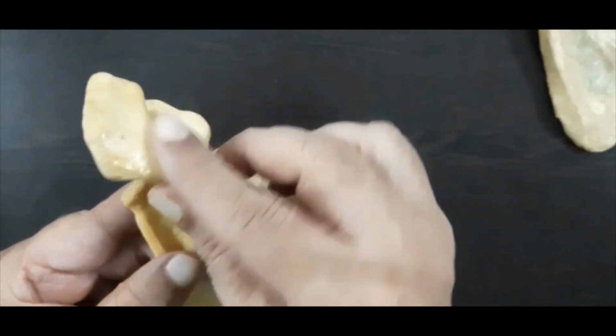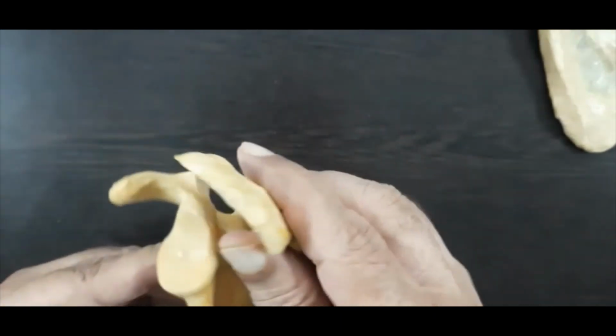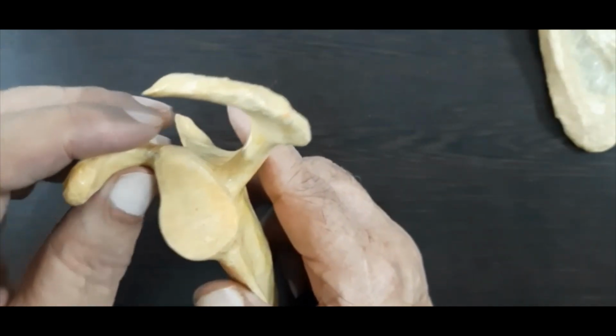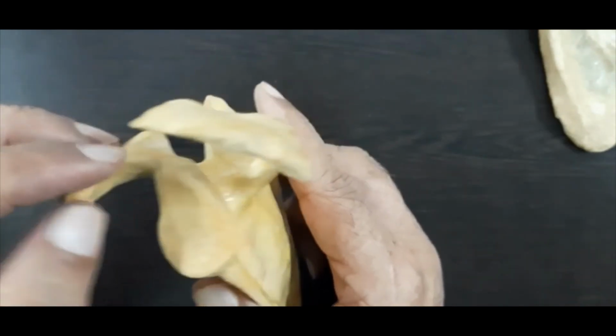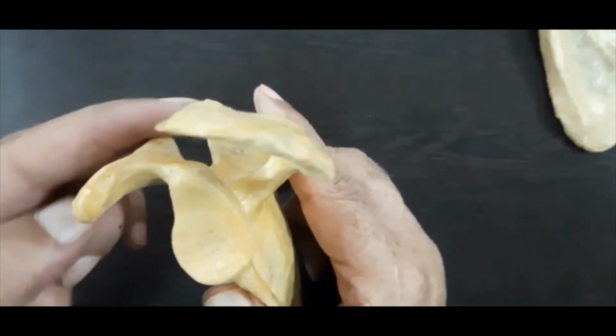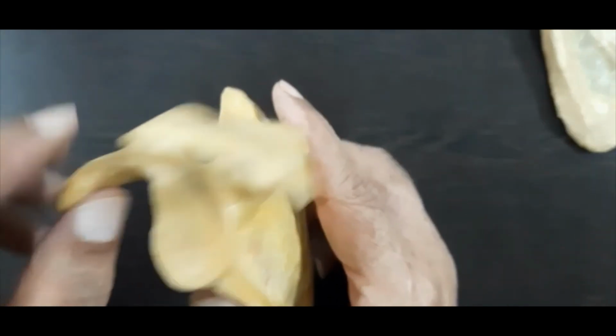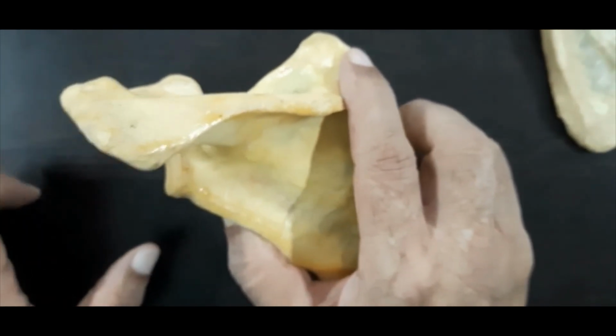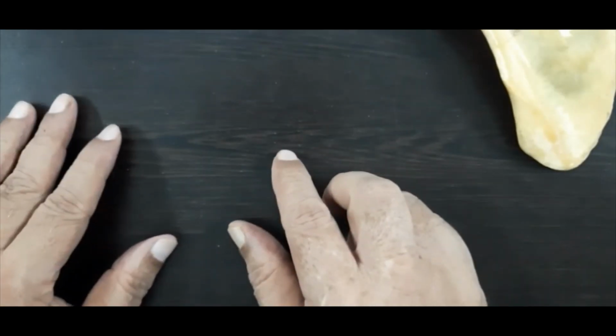The continuity of this spinous process is the acromion process, and coming out from the glenoid cavity itself, from the upper angle, that is the supraglenoid tubercle, this bony beak-like process is the coracoid process. So these are the three bony processes. This completes the bony structure, the general features of the scapula, and in the next video I will tell you the attachments of the scapula.